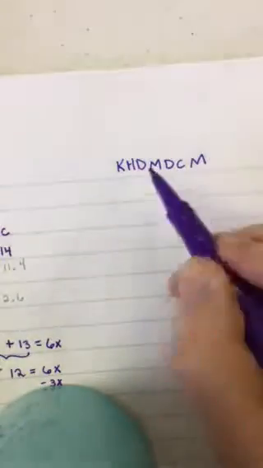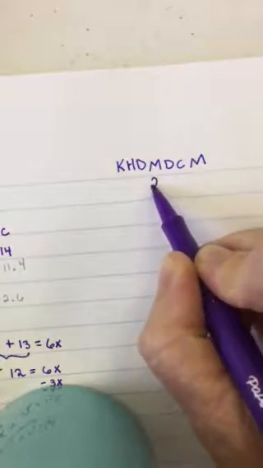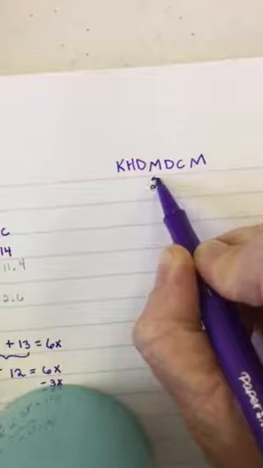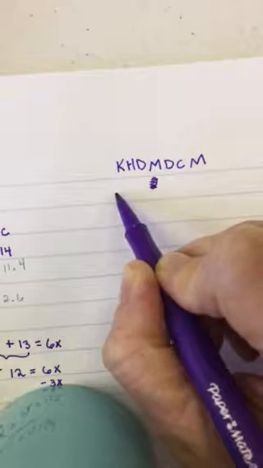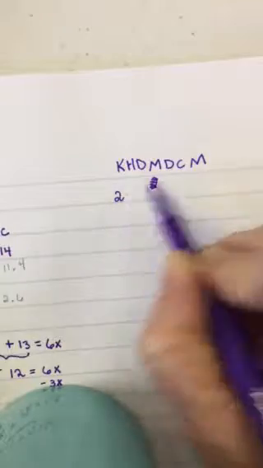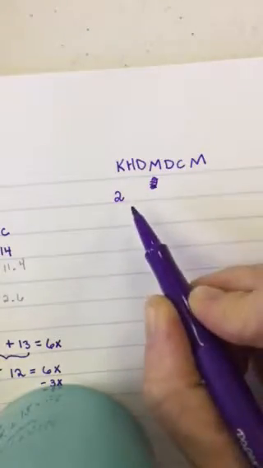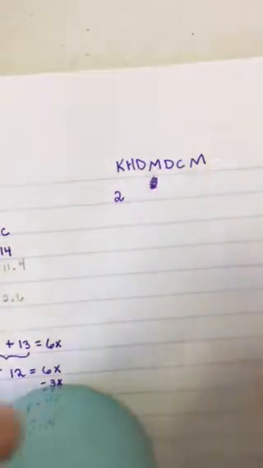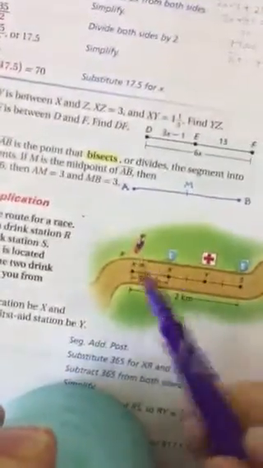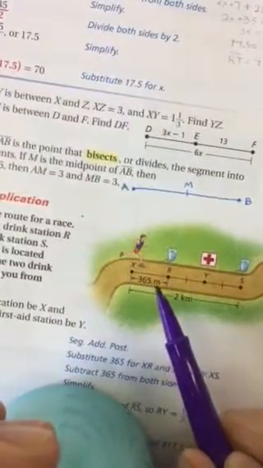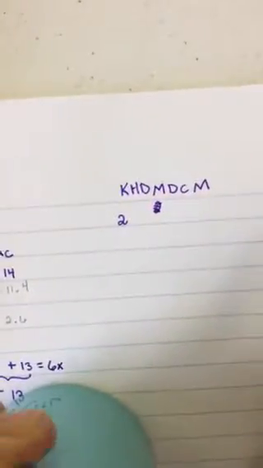So the problem gave us 2 kilometers. We need to move that to the meter spot so that it matches the other part of the problem. So we're going to change from kilometers to meters. That is an easy thing to do in the metric system.